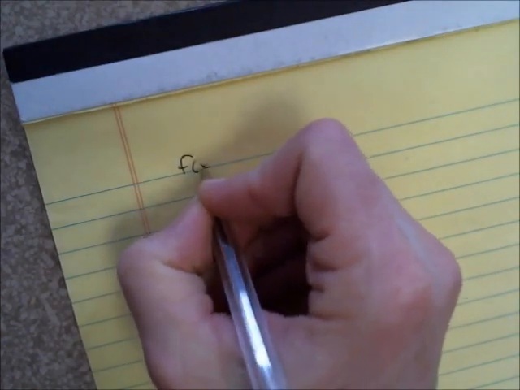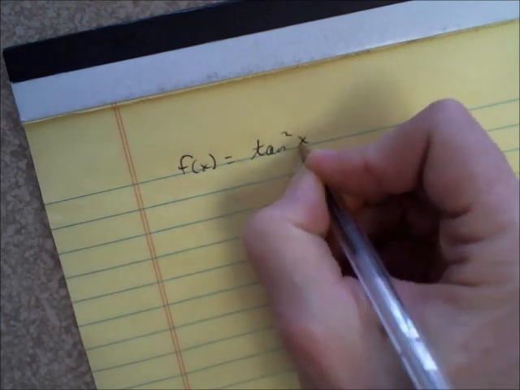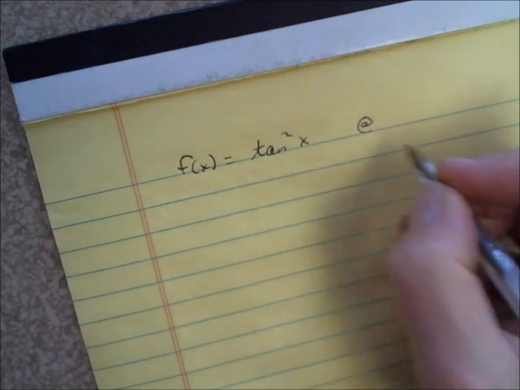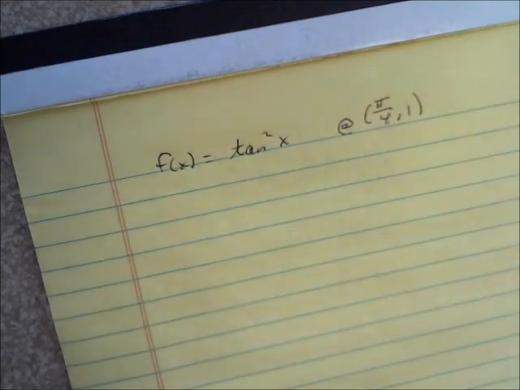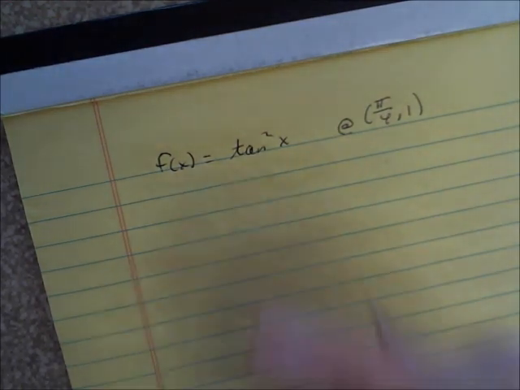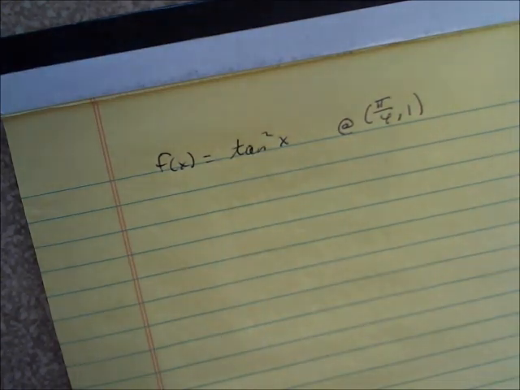All right, and the last one I'm going to do is f of x is equal to the tangent squared of x, and we'll find that equation at point pi over 4 comma 1. So we have an outer function of x squared and an inner function of tan.